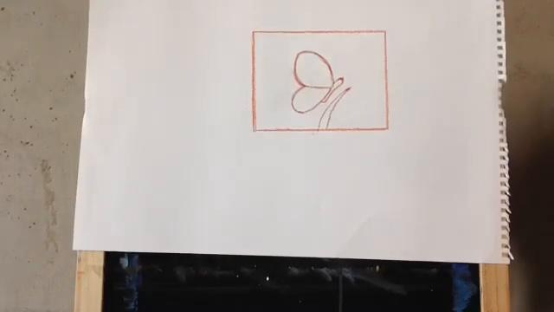What are we drawing, Lasya? I think it's your, I don't know if it's your request. We are doing a butterfly, Lasya.